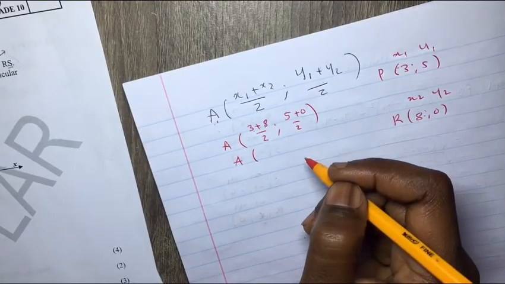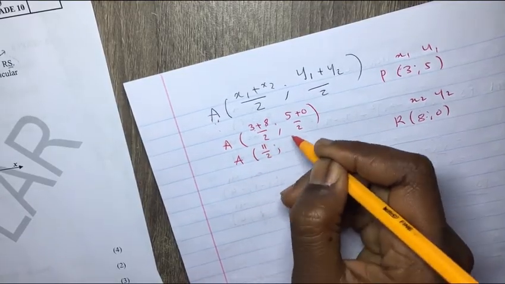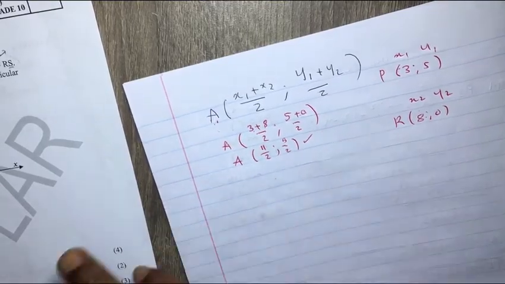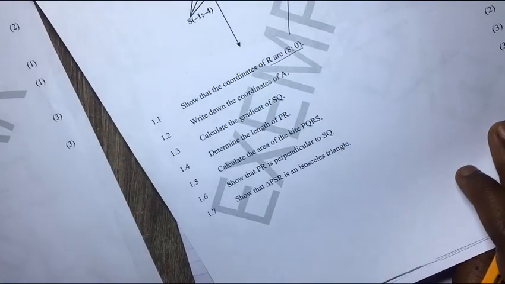3 plus 8 is 11. Is it 11? I believe it's 11. 5 plus 0 is 5 over 2. So that's your answer right there. That one was not bad.